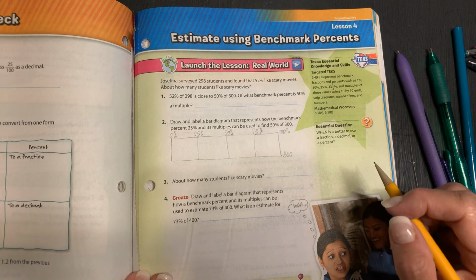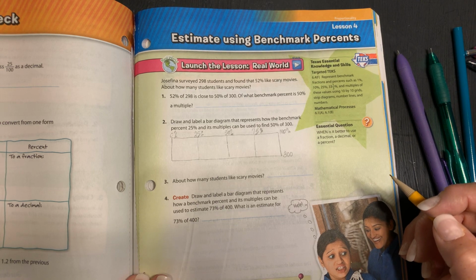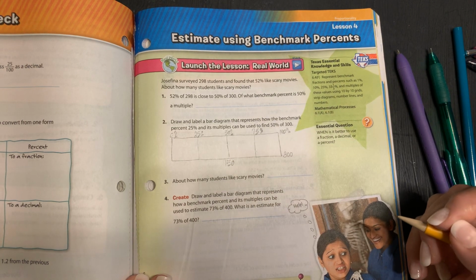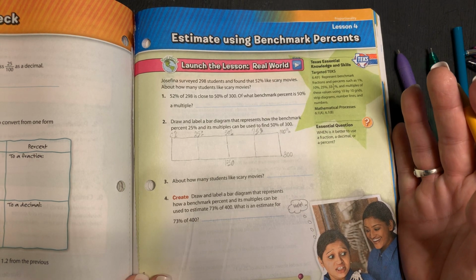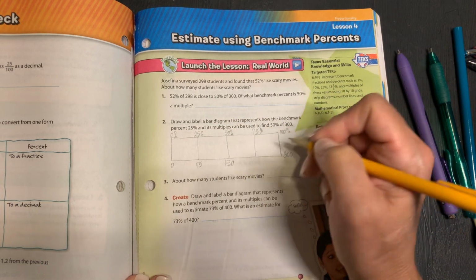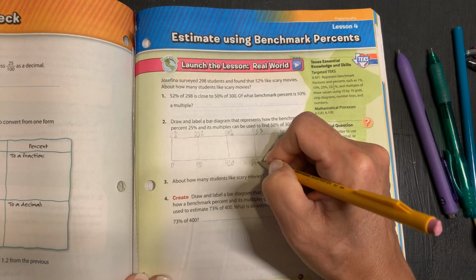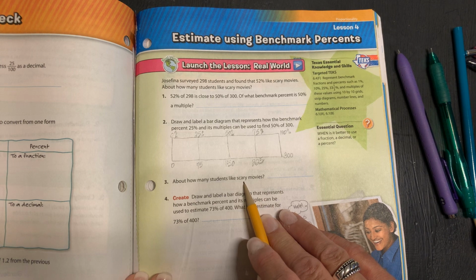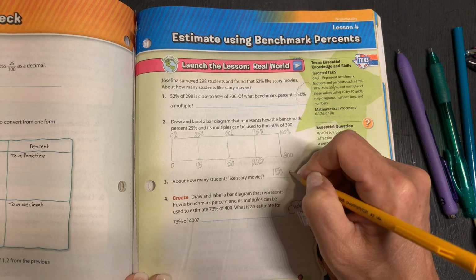And so if we took, what's half of 300? It's like half of $3, right? Wouldn't that be $1.50? So wouldn't that be 150 for half? Then what's half of 150? What's half of $1.50? Wouldn't that be 75? Be like 75 cents. And this would be 75. What would that be? 225. My brain is tired. Okay. So it says about how many students like scary movies if we're looking for 50%. About 150 students.